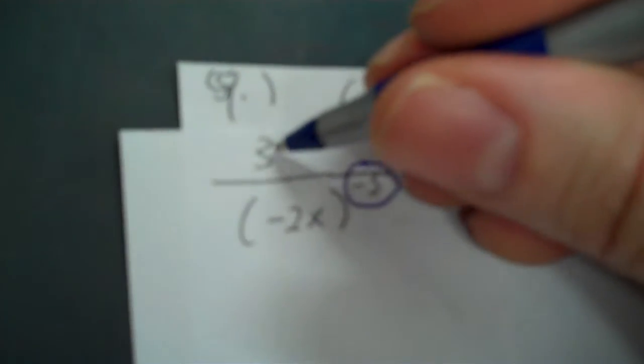Okay, and my second problem, or my fifth example. So the division line's there, and you've got 3 on top. On bottom you have a parentheses with a negative 2x inside and a power of negative 5. That's a negative 5 on bottom. So what are your operations? Well, you've got 3, you've got the division, and you have negative 2 times x. So again, on top you have a base of 3. That's the only factor you've got. It's to the 1st, and it will remain to the 1st because it's not in the parentheses.